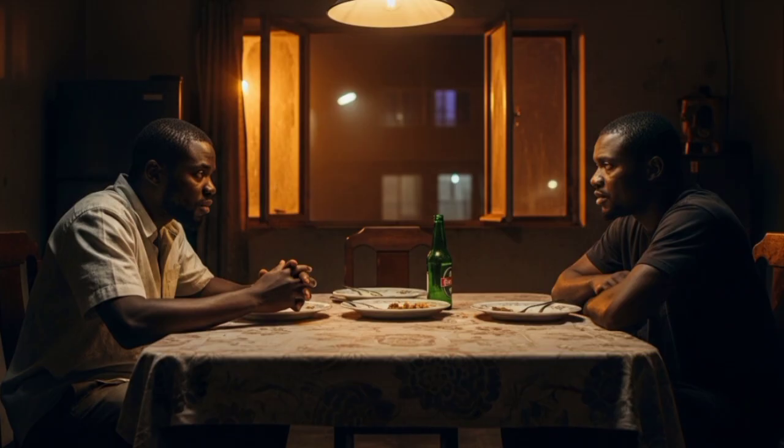Here is a prompt that I used to achieve a master shot. A cinematic master shot of a tense conversation between two characters sitting around a dining table inside a dimly lit Lagos apartment. The entire room is visible. Both characters are in the frame interacting. Dramatic lighting, cinematic composition, realistic movie scene. Now that's for the master shot.